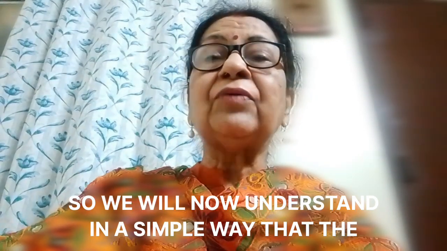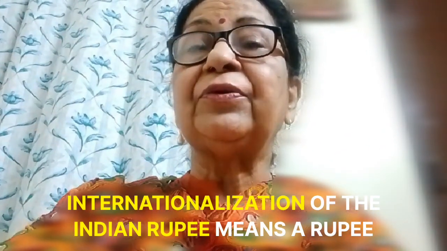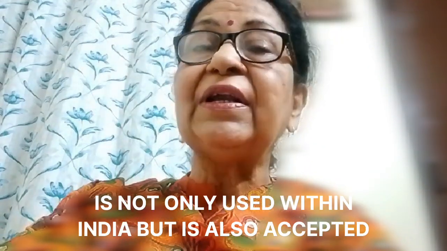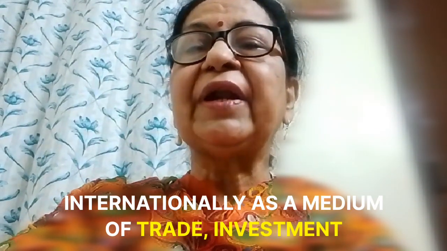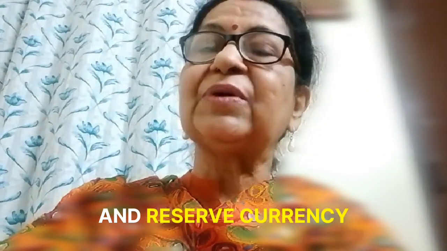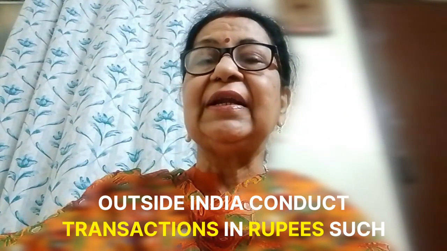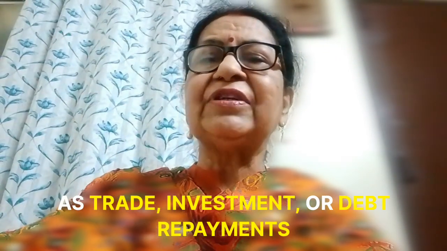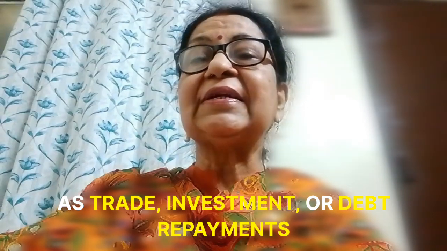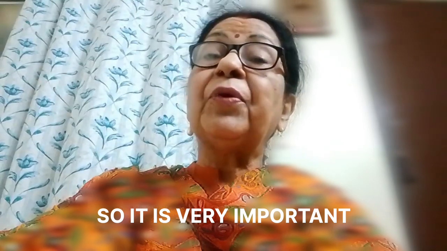So we will now understand in a simple way. The internationalization of Indian rupee means the rupee is not only used within India but is also accepted internationally as a medium of trade, investment and reserve currency. In simple terms, if other countries outside India conduct transactions in rupees such as trade, investment or debt repayments, it is called internationalization of rupee. So it is very important.